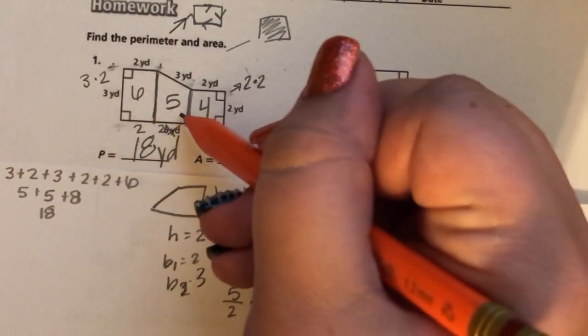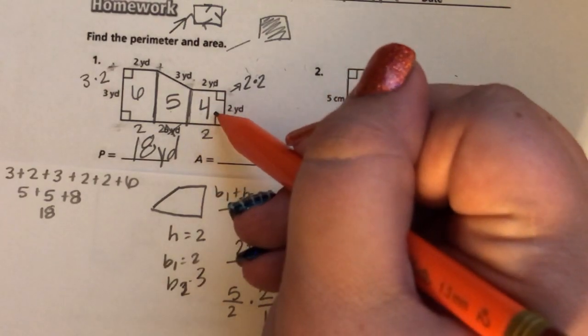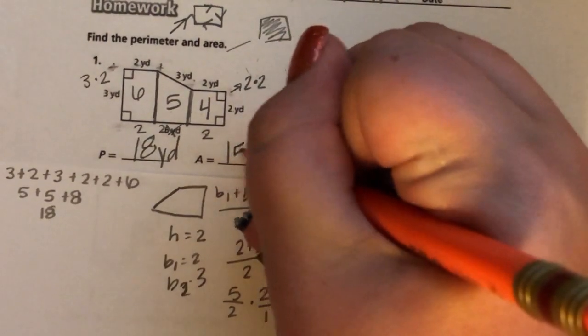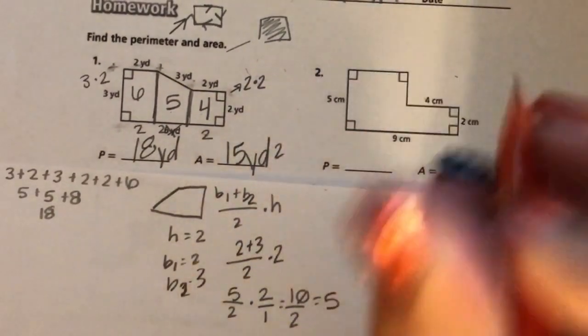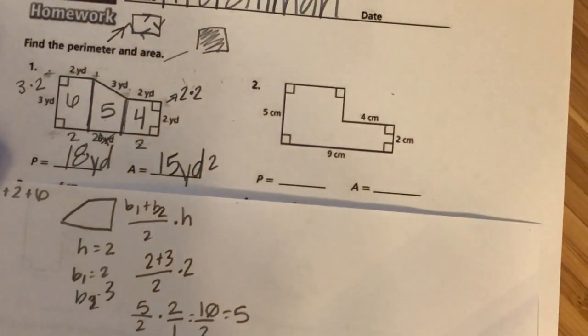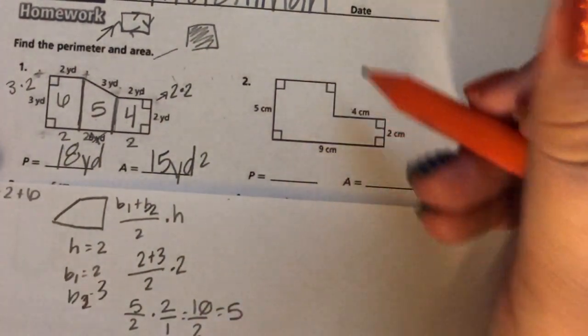So I add those numbers up. 6 plus 5 plus 4. And I get a total of 15 yards squared. Now that is truly a complex figure. Now let's look at this one.